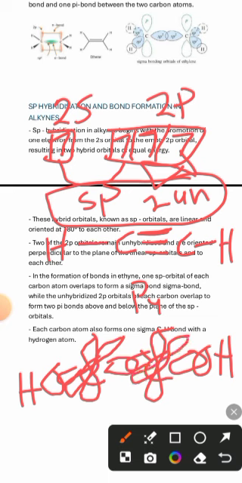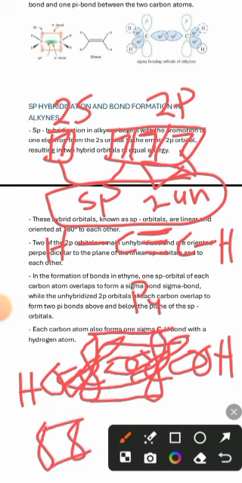So they overlap, py to py, pz to pz, overlapping above and below to form a pi bond.